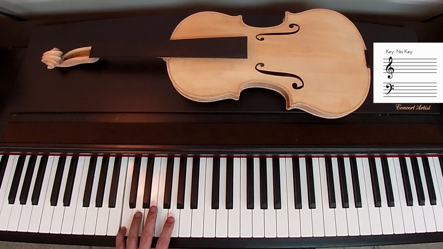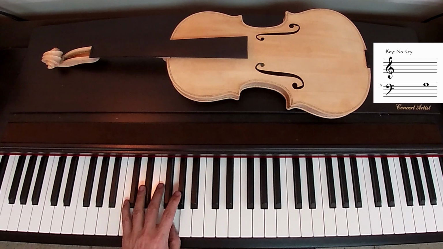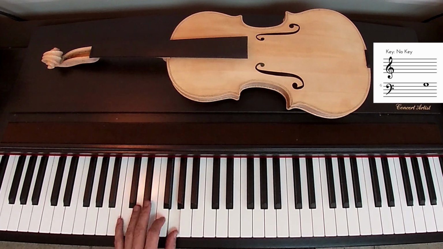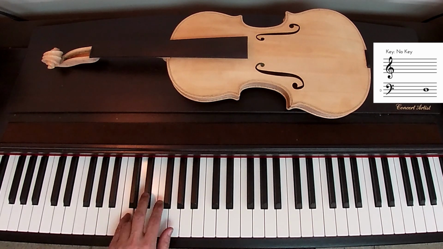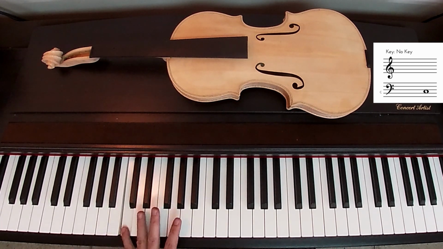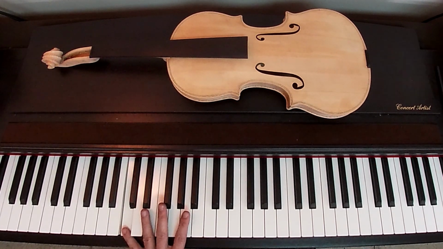If I play, okay, I just turned Mozart's Twinkle Twinkle Little Star into a sad version. Okay, that's the minor scale.